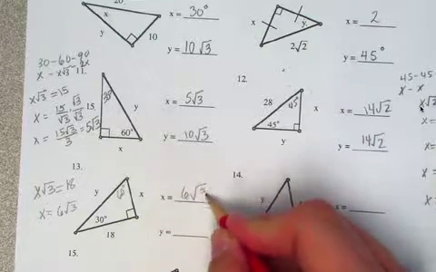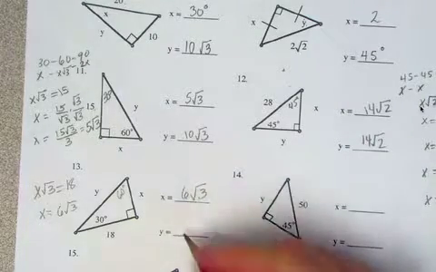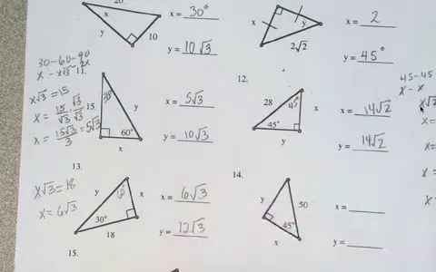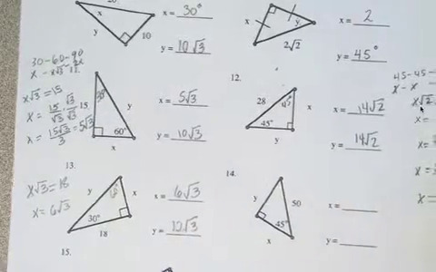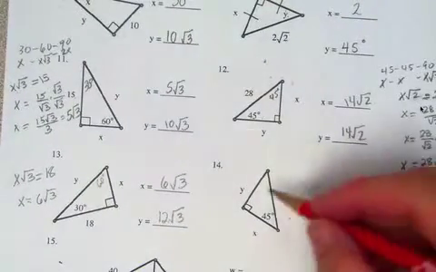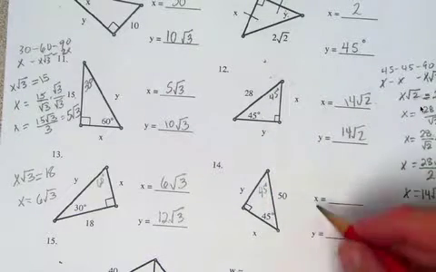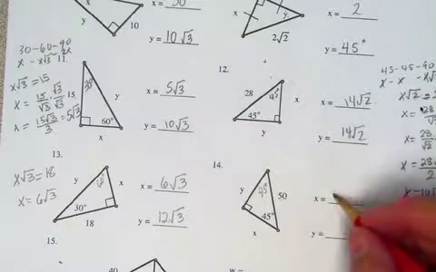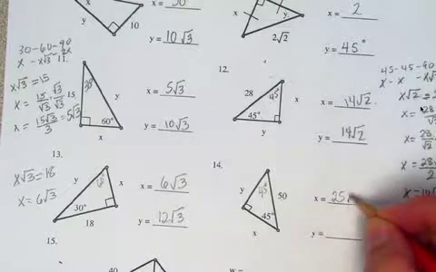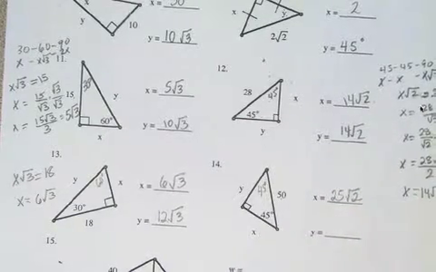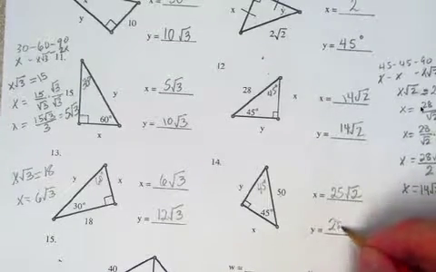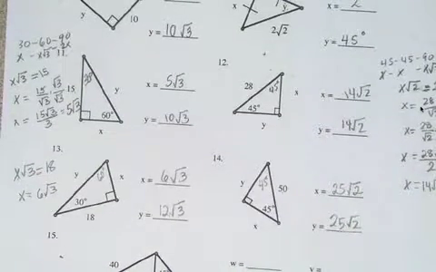So 6 square roots of 3, and the hypotenuse is always twice that. For number 14, same situation with a 45, 45, 90. We always said you take the hypotenuse and divide by 2 and tag on a square root of 2. And so x and y in both cases will be 25 radical 2.